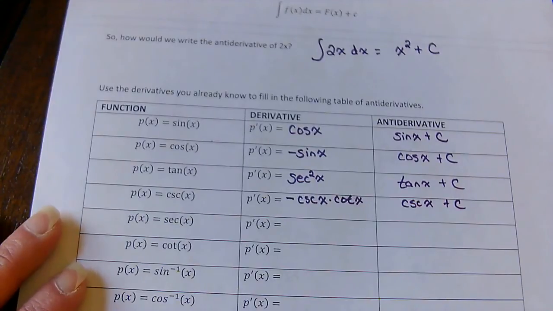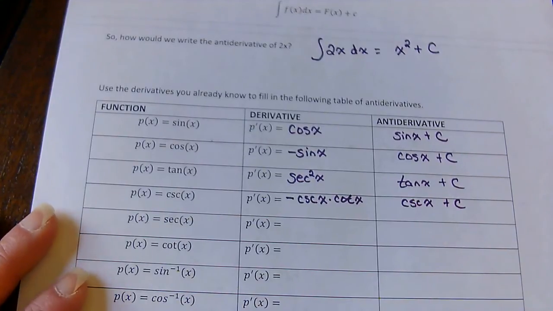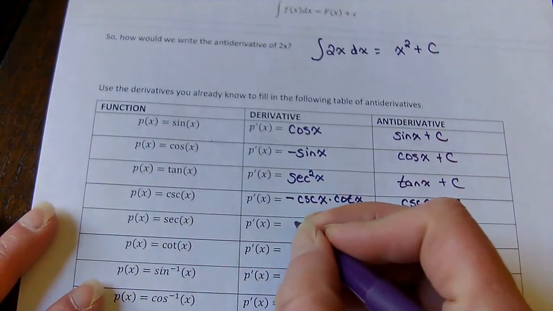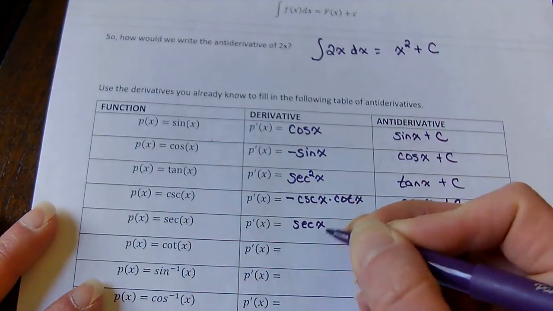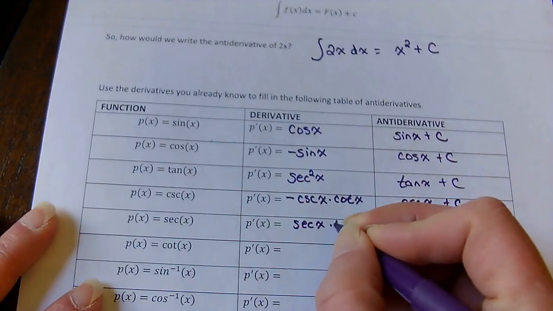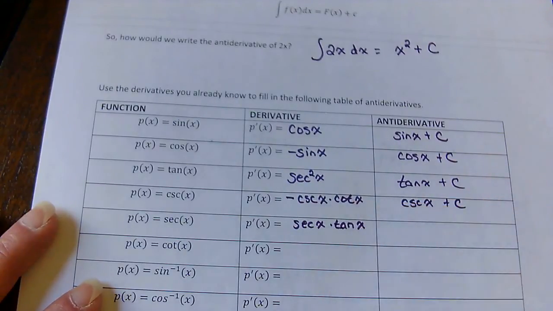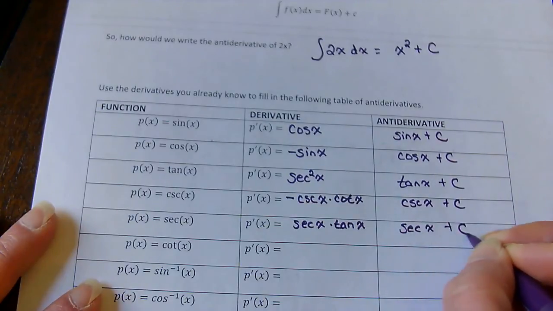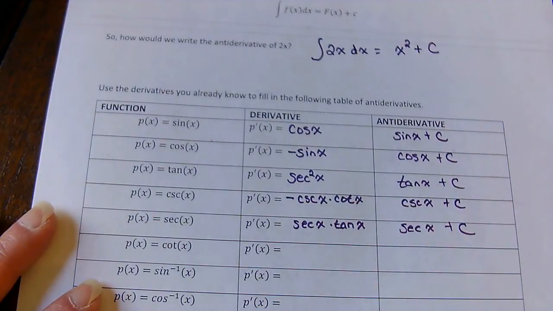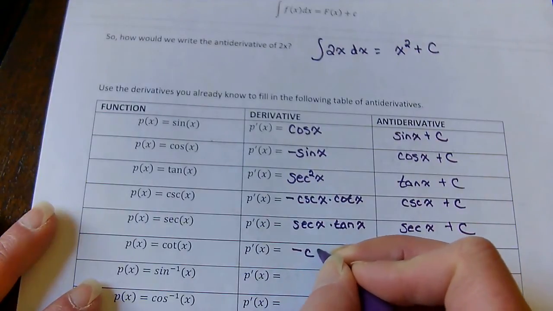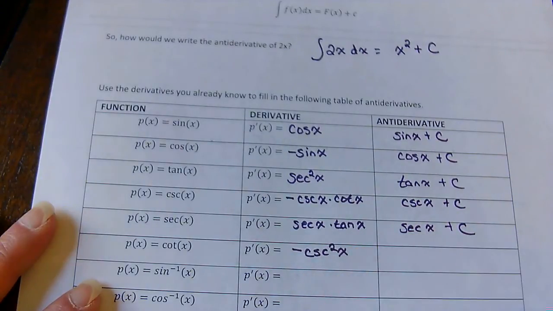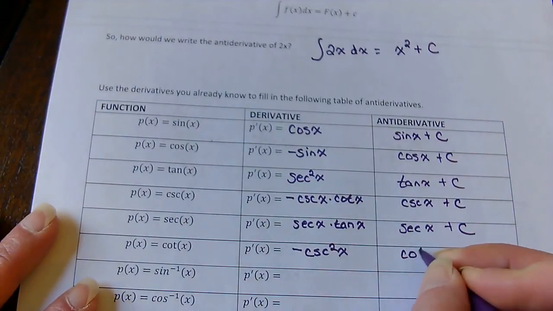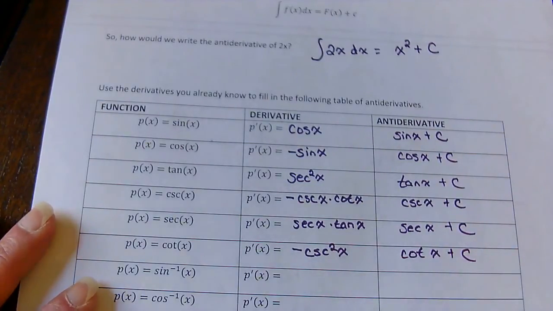Secant, if I forget the rule, it's 1 over cosine, and then I can use the quotient rule after that. But it gives me secant x tangent x. The antiderivative would be secant x plus c. Cotangent gives me negative cosecant squared. So if I was given negative cosecant squared, its antiderivative would be cotangent, and so forth.